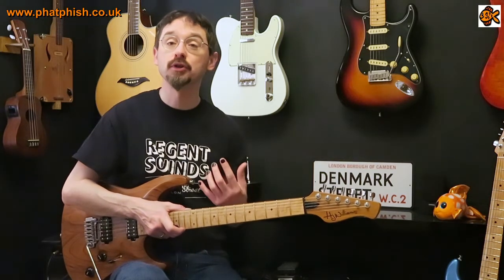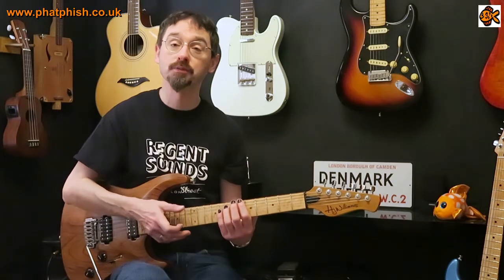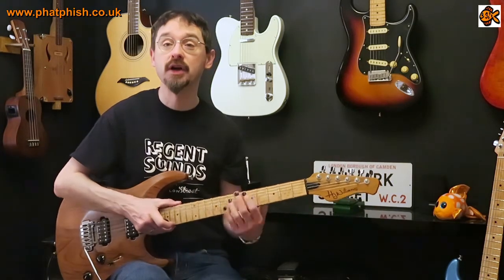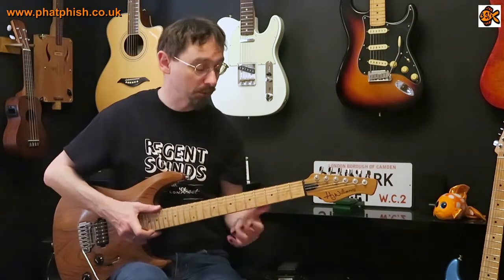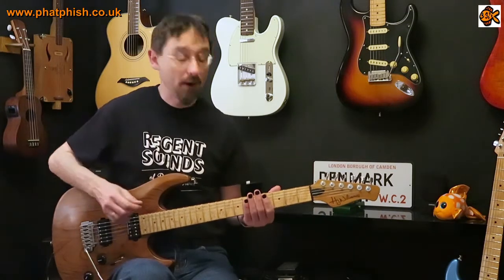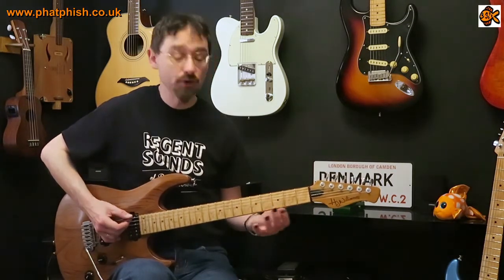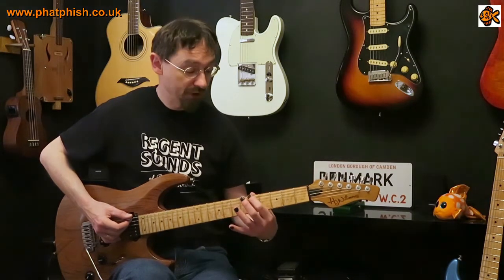Because what I'm going to show you now is a movable shape. Once you've learned the shape for one particular chord, like an A power chord, you can move it around to a G, to play a G power chord, and so on. So it's a movable shape. Okay, let's start off with, say, an A power chord. The lowest note, the root note of the chord, is the A. So we're going to go to the 5th fret on the bottom E string.